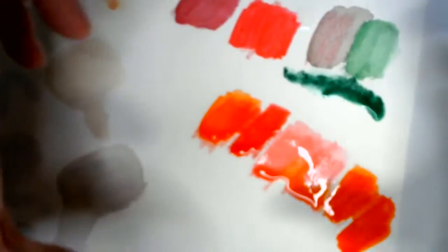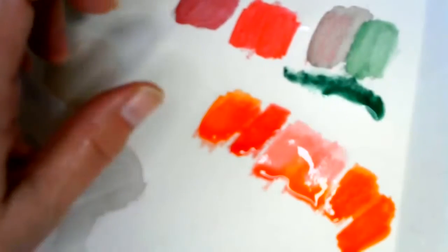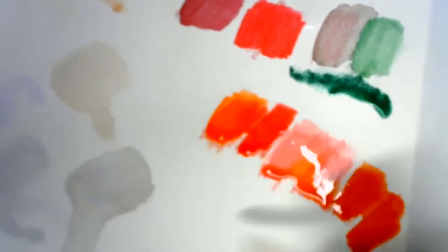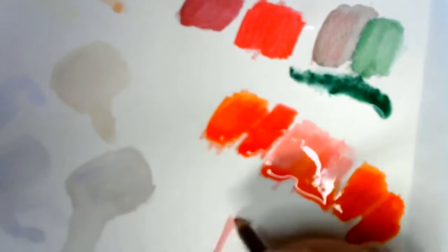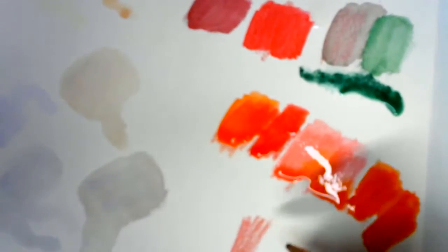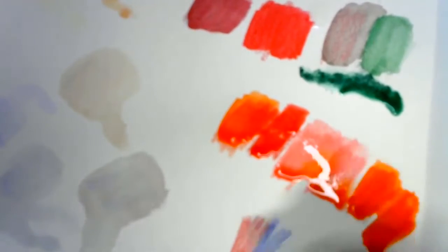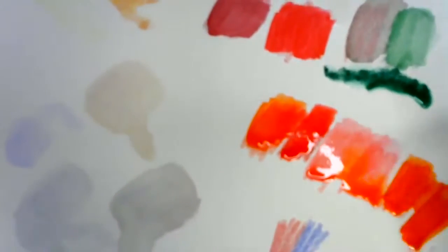Okay, so if you start incorporating this into your image, don't try to say, I need this section to come forward, so I need to put a red here, and then a blue over here, so that this section goes back. That's going to be too jarring on your eye.